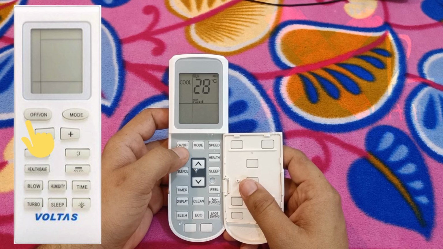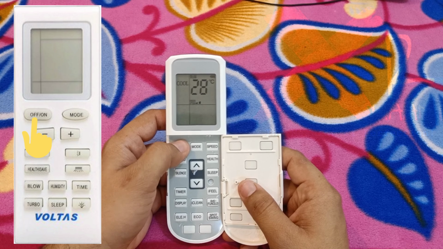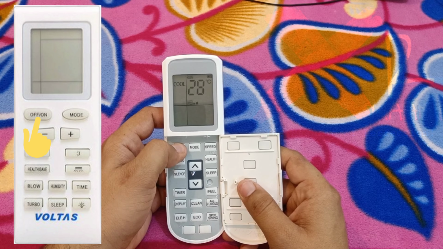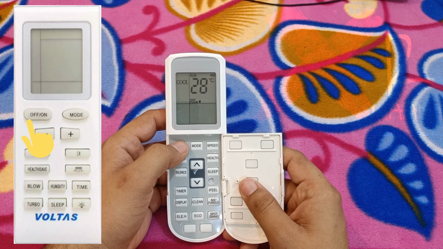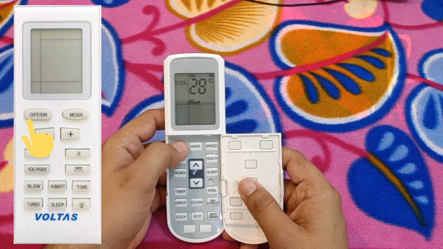So this is the first key, the on off key. When you press this button, your AC will turn off and turn on. So turn on your air conditioner.